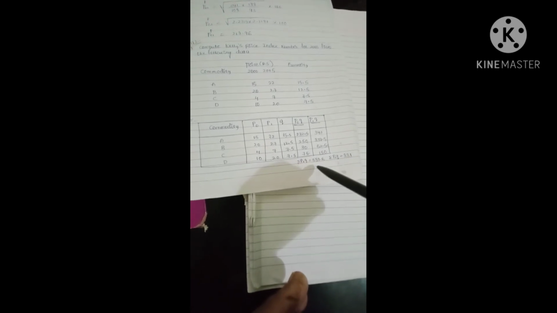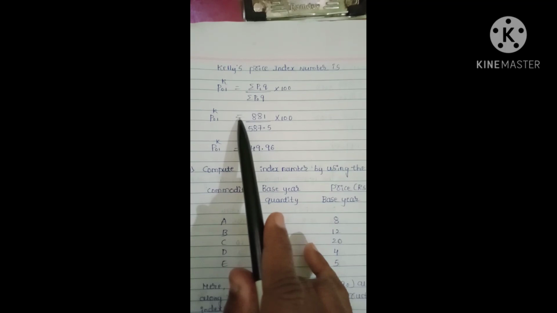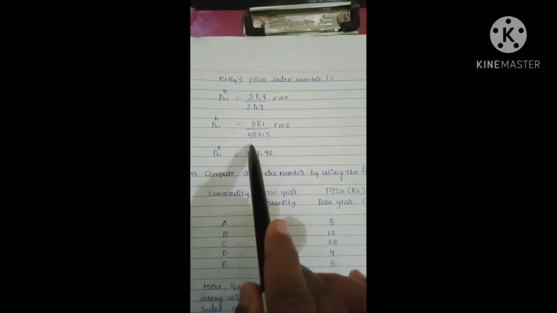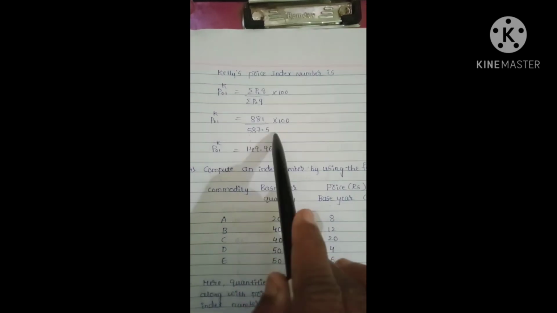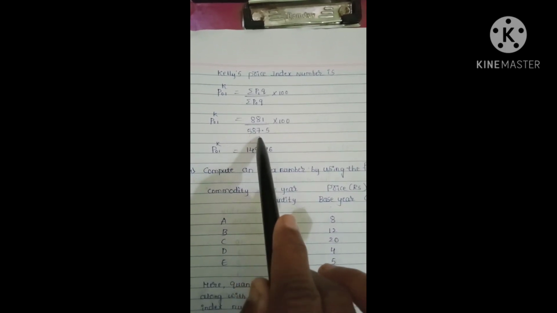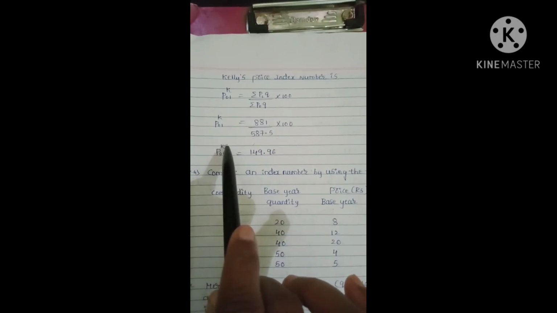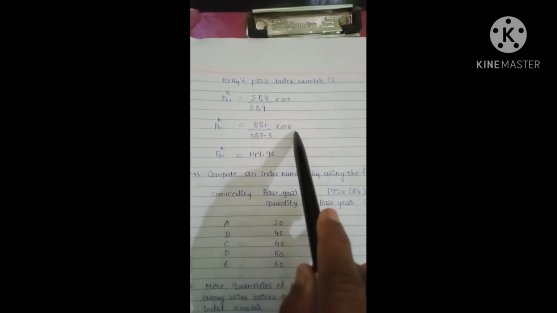The summation of P1 into Q value is 881. P0 into Q value is 587.5. Right here 881, P1 into Q value in the table, divided by P0 into Q, which is already calculated. What is that value? 587.5 into 100. Then we get P01 of K equals, divide these two, then multiply 100. Then we get 149.96. This is it.